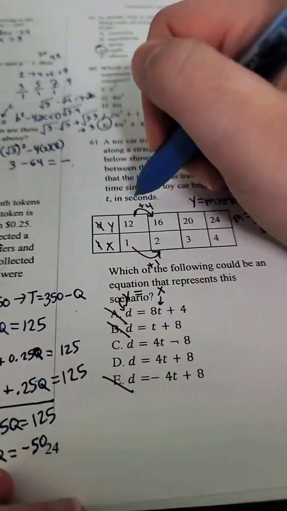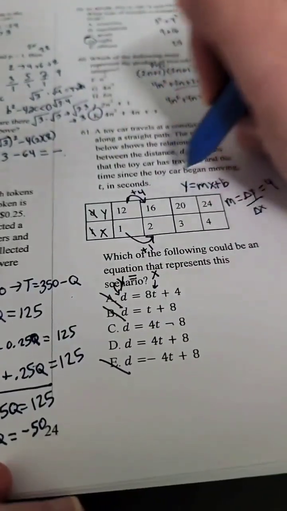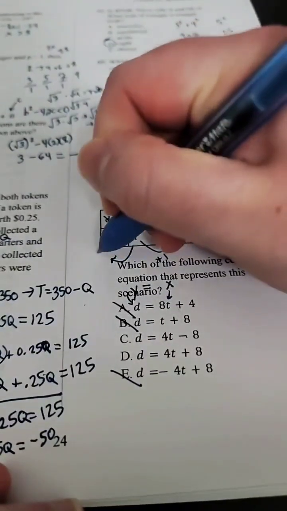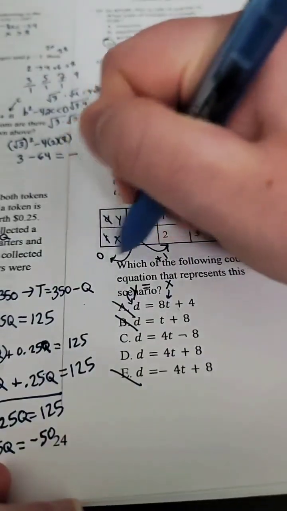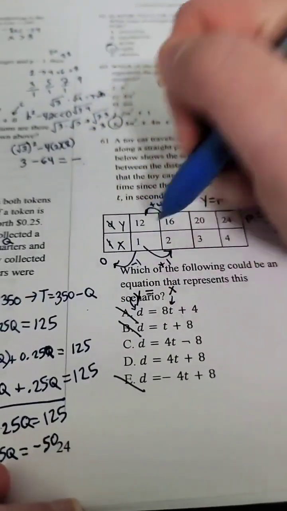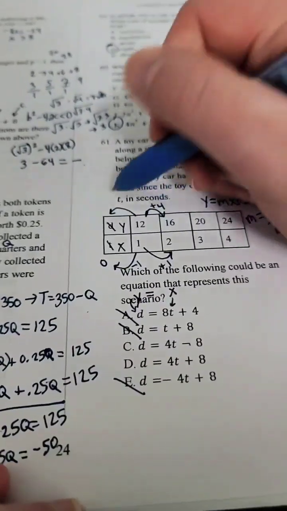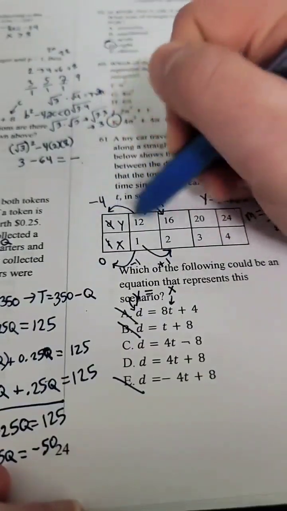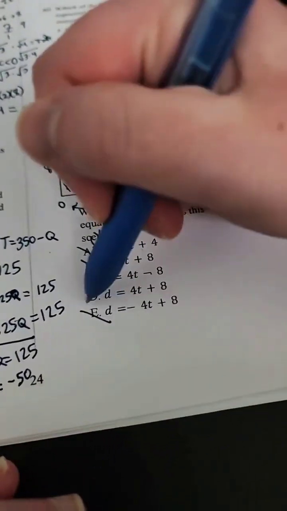So the y-intercept is just the value of y when x is 0. If we go to the left by 1, because we're going by 1 to the right, and we subtract 1, we get to 0. So let's do the opposite again for the y's. If we're going the opposite direction, it should be subtracting 4, going down by 4. So then that would give us 8. So it should be plus 8, so it would be D.